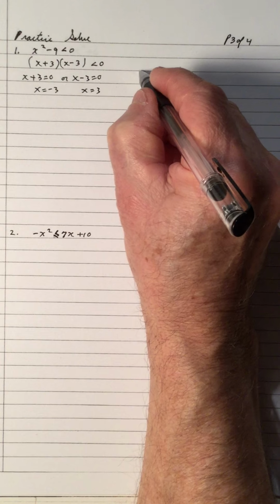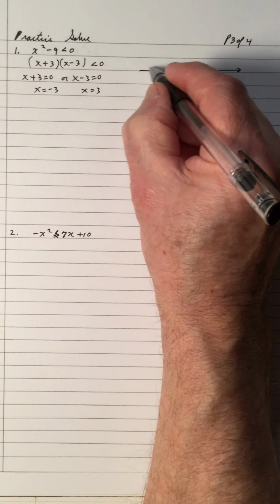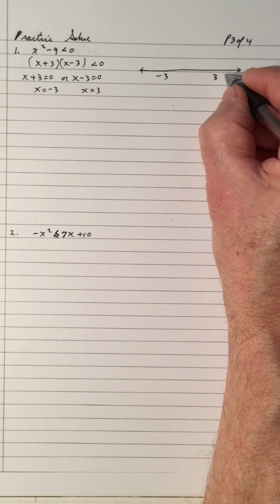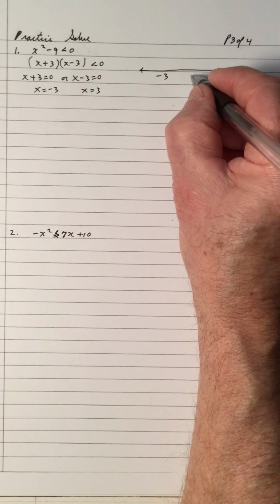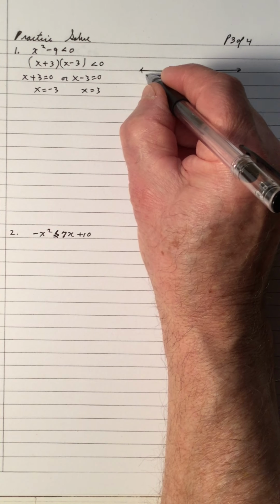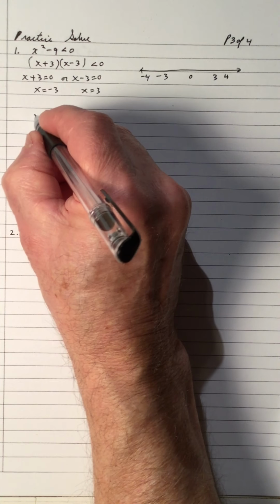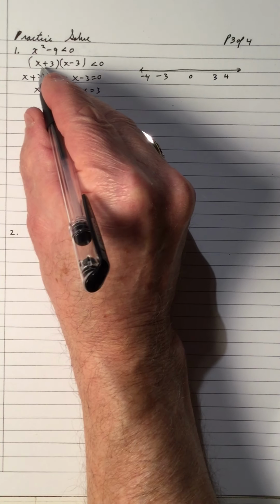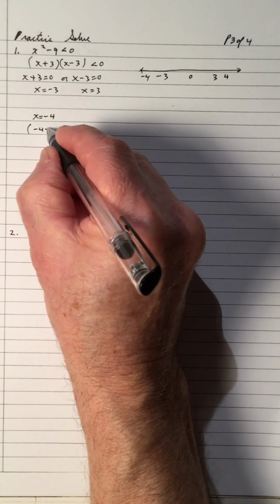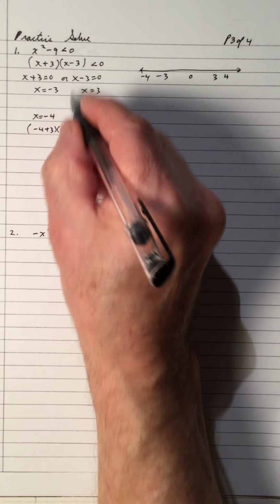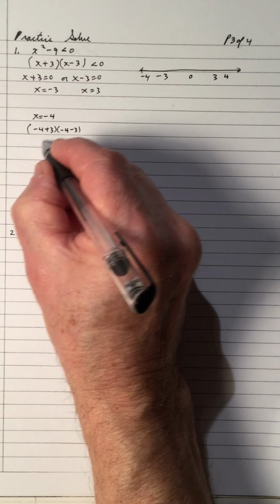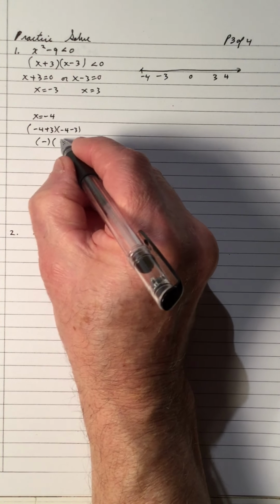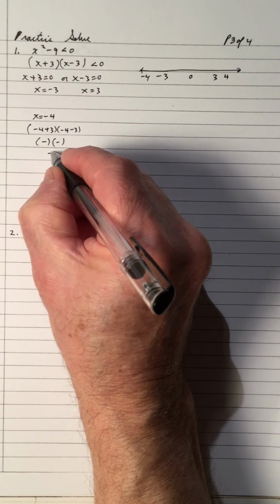And draw a number line, we got a negative 3, and we have a 3. Numbers greater than 3 would be a 4, and between negative 3 and 3 would be 0. To the left of negative 3 would be negative 4. So let's take x to be negative 4. Sub into the expression here: negative 4 plus 3, and negative 4 minus 3. Negative 4 plus 3 is negative. Negative 4 minus 3 is negative. So that's a positive.